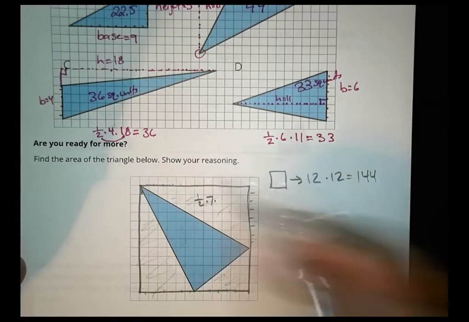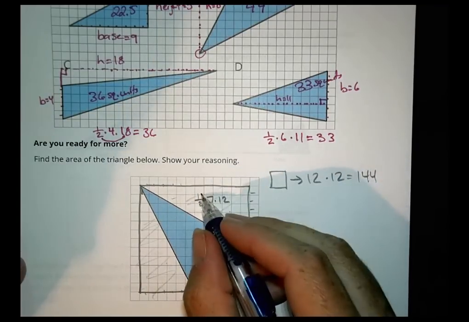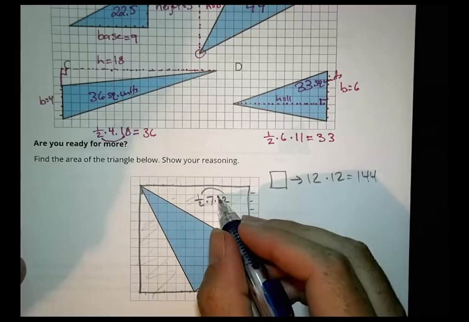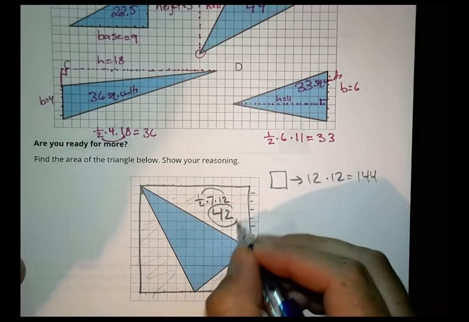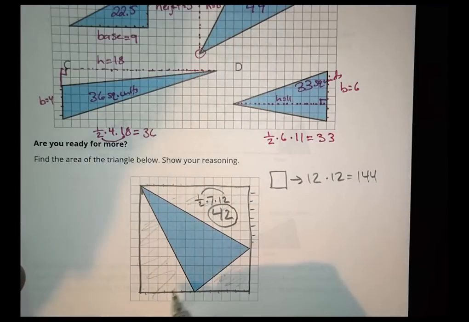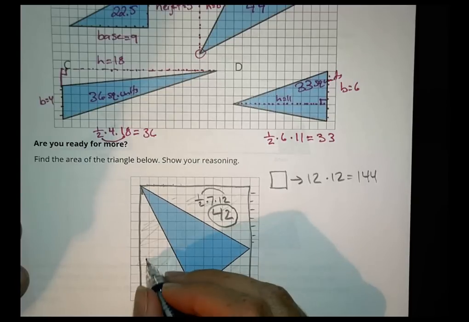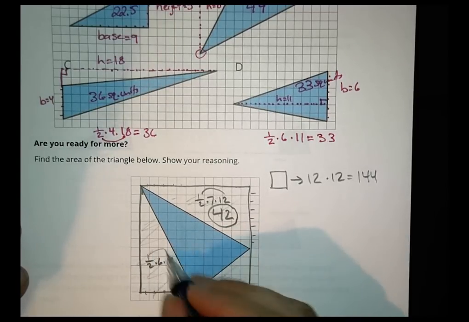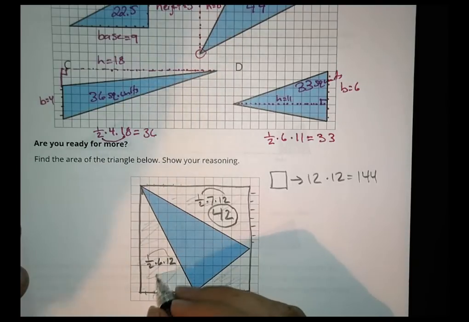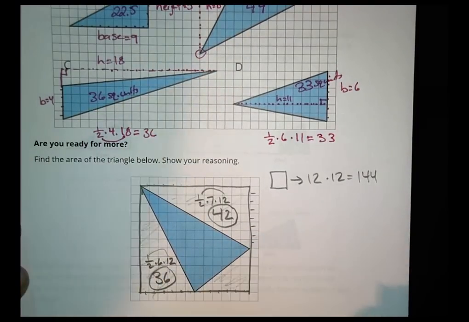Oh, weird, now it's 12. All right, half of 12 is 6. 6 times 7 is 42. So this has an area of 42. Over here we have 1, 2, 3, 4, 5, 6, and a height of 12. So we have 1/2 times 6 times 12, and half of 12 is 6. 6 times 6 is 36. So we have an area here of 36.